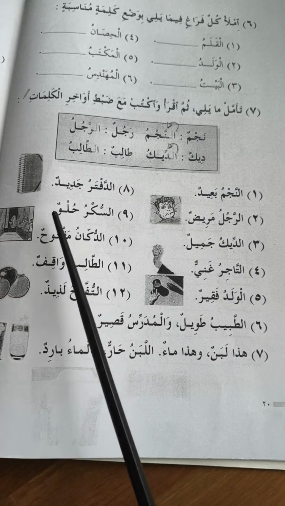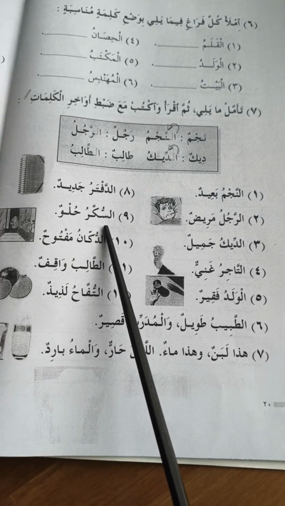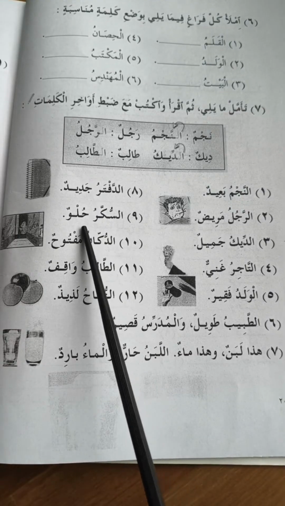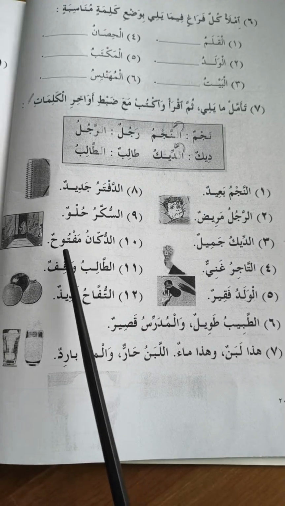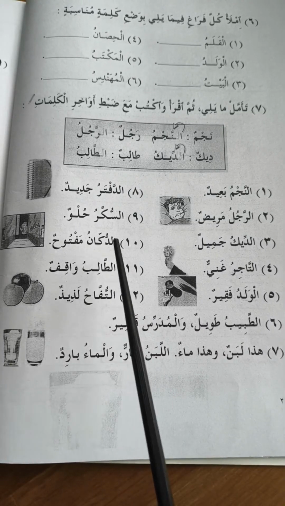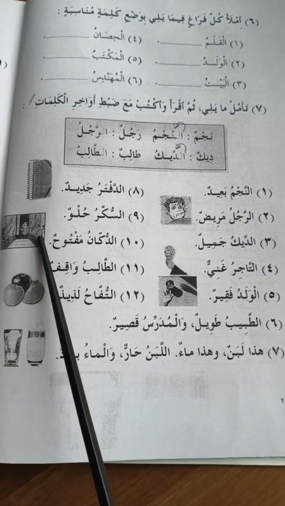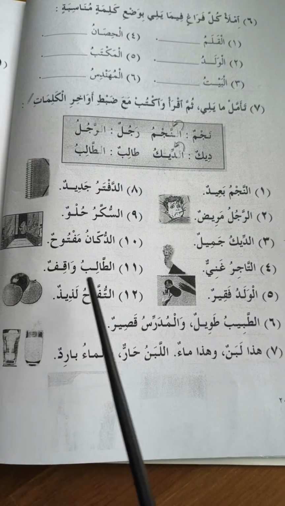السكر حلو. السكر. The sugar. حلو is sweet. The sugar is sweet. Alright. الدكان مفتوح. الدكان is the shop. The shop is open. Okay. 11. الطالب واقف.